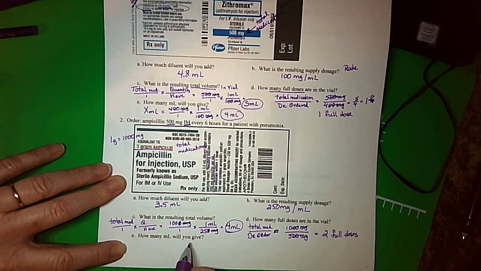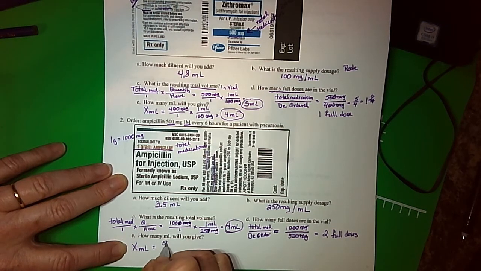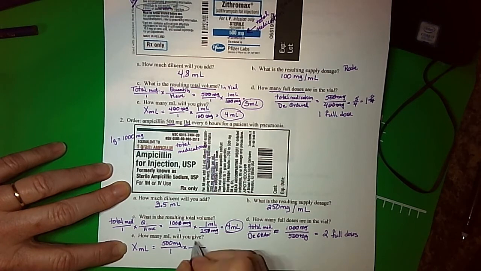And then how many milliliters will you give? Again, what we've been doing, what we did in Chapter 10, what we did in Chapter 11. So I'm looking for milliliters. It's my doctor's orders, 500 milligrams, which is my desired, times my quantity, which is my supply dose, 1 milliliter over what I have on hand, 250 milligrams.